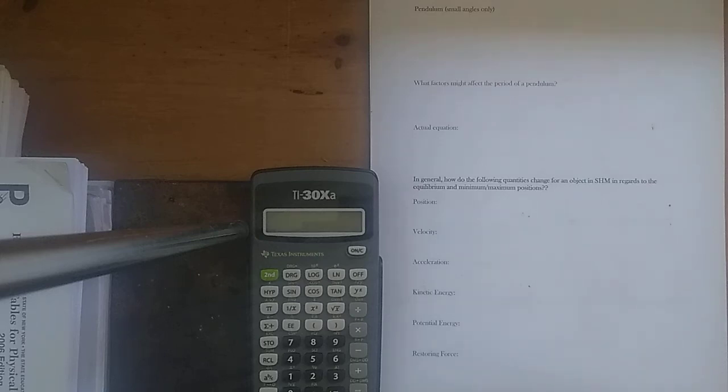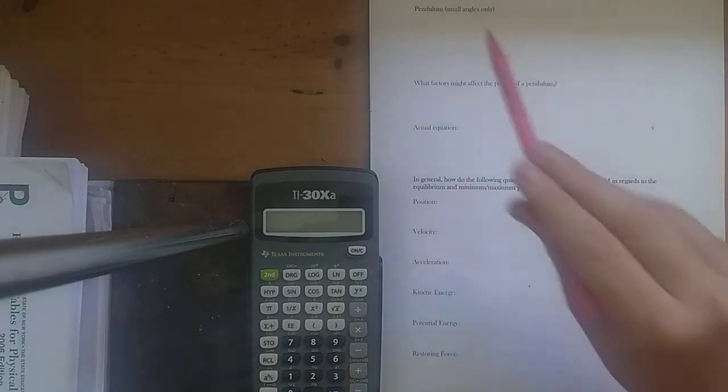Okay, we're back to hopefully finish up the notes on simple harmonic motion, and we're going to do that by talking about pendulums. So I'm going to draw the picture for the pendulum first, and then I'll explain what this "small angles only" text means.